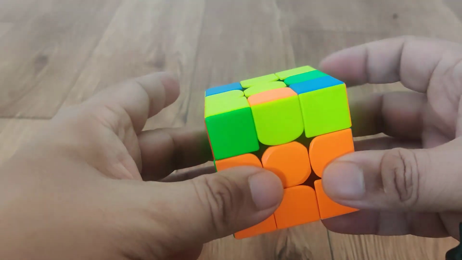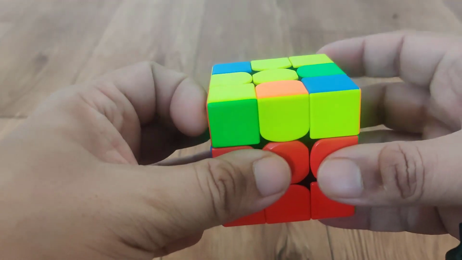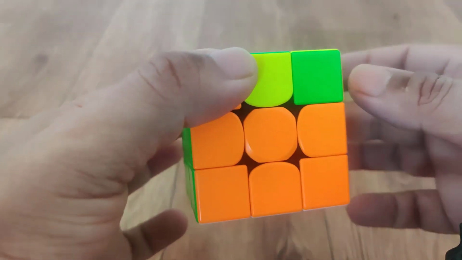Now solving the third layer is also easy. Just watch my previous video. I made a video on how to solve the third layer with ease. This video was about how to solve the first and second layer.